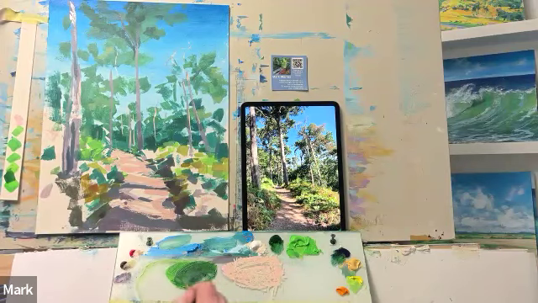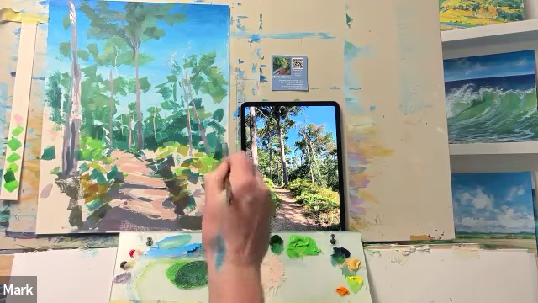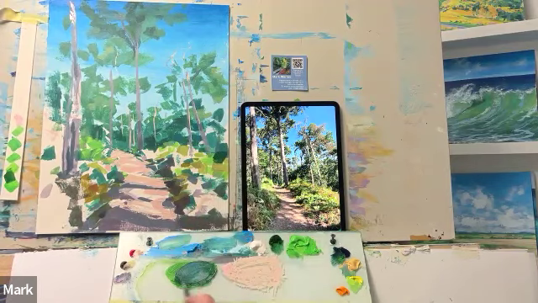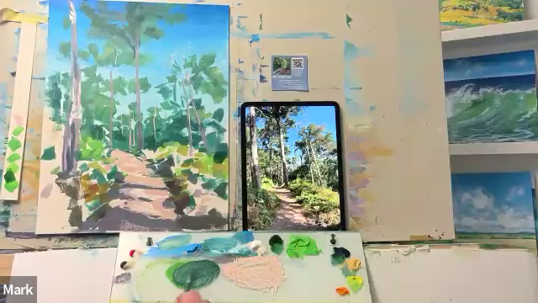Let's go quite dark actually. So let's go more of that Prussian blue. And maybe a bit of that. There we go. That cerulean blue.